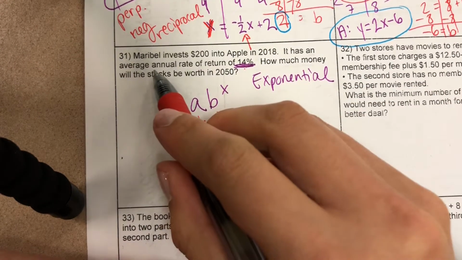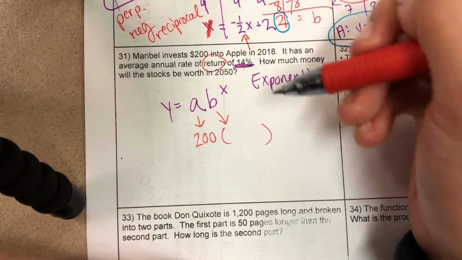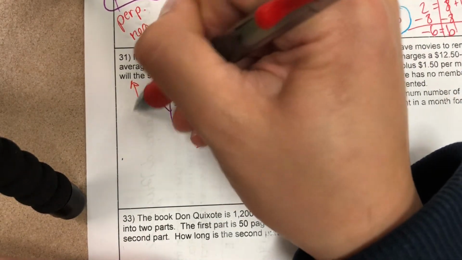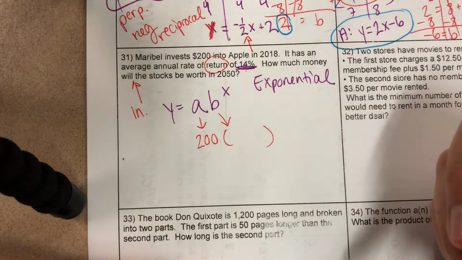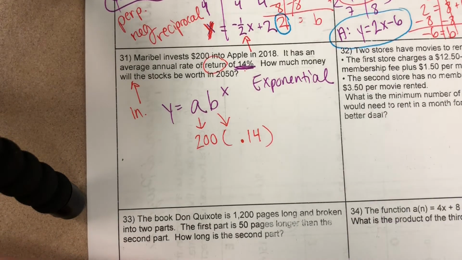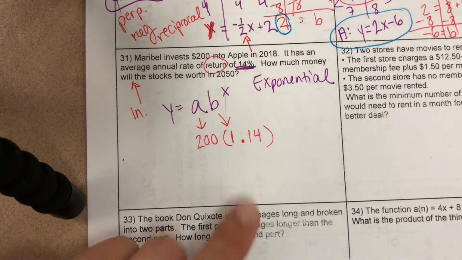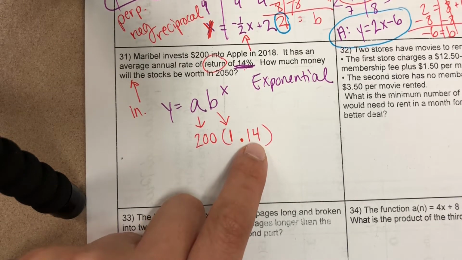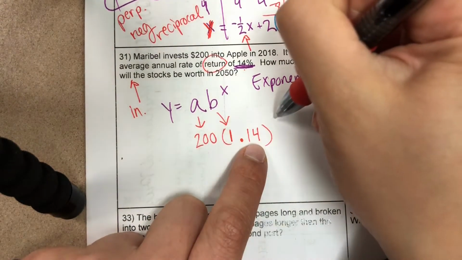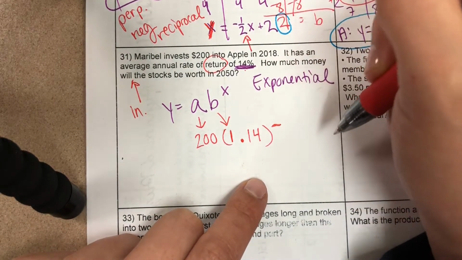It has an average rate of return. So what does return mean? Does that mean increase or decrease? Return means increase. So I know it's going to be 0.14 because it's 14%. And I also know because it's an increase, I'm going to put a 1 here because it's actually 114%. All that's left is to put in the x value here. What would go here is time.